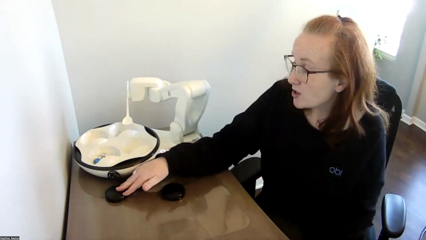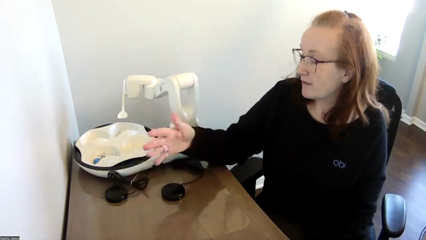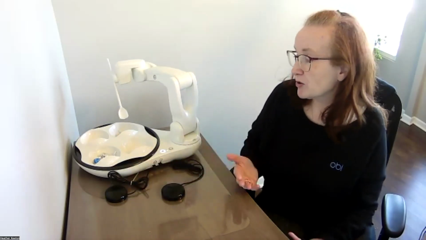From there, you're able to use the switches to choose what you want to eat. When you get above the one you want, the other switch will take a bite. You'll notice Obi scoops, will wipe the bottom of the spoon so if it's a liquid, it's not dripping, and then brings it to that preset location.